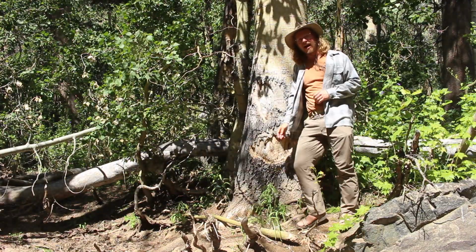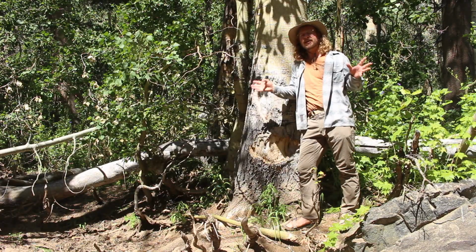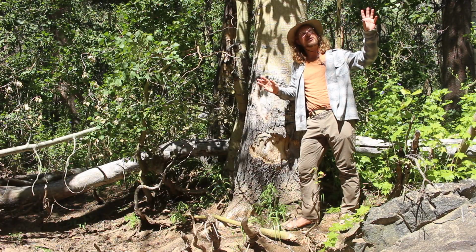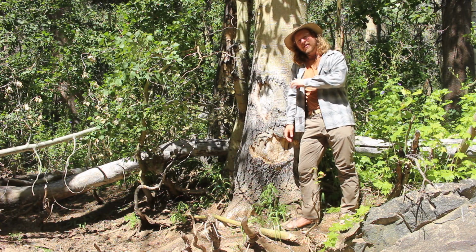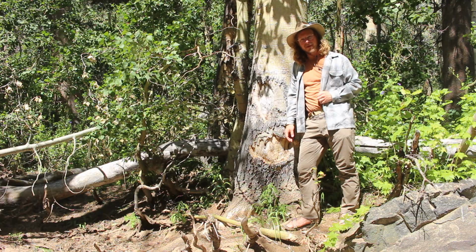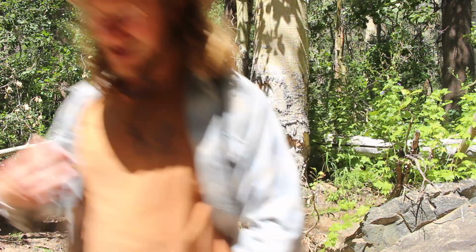The next time you're out and about in the forest, take a look around you, look for the dancing trees, and see if you can spot a quaking aspen. And remember how these trees connect you with the rest of the natural world.